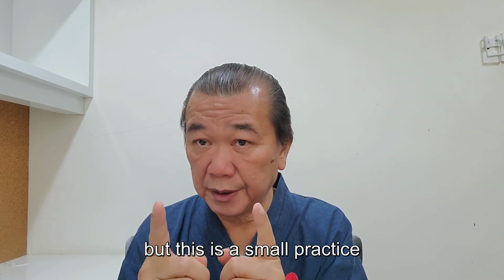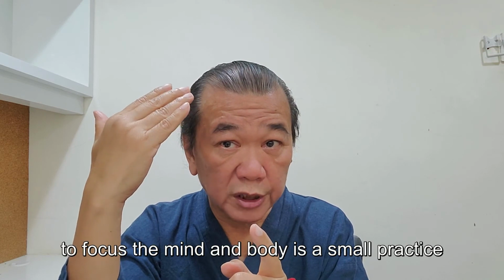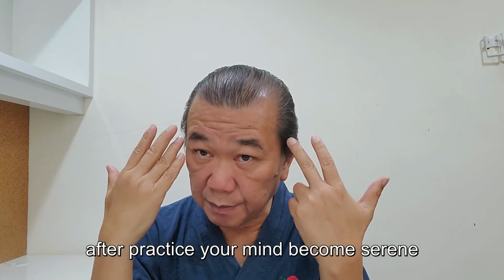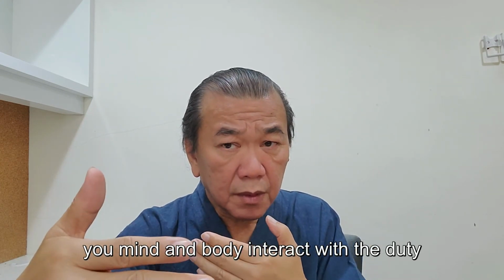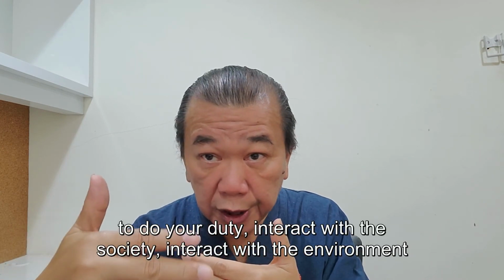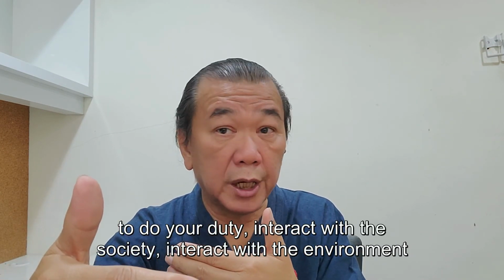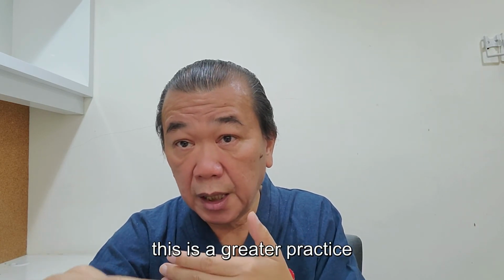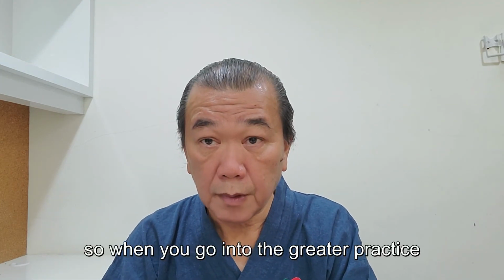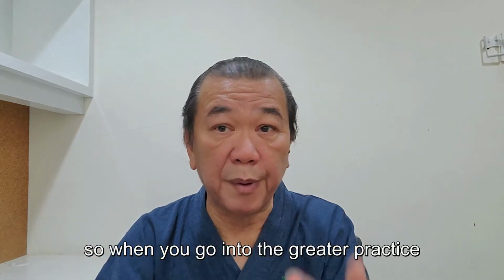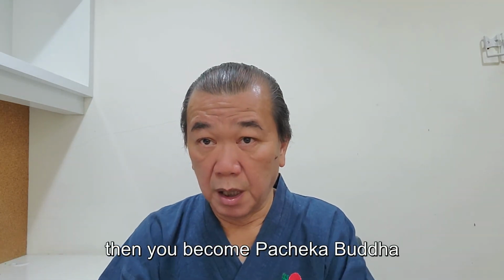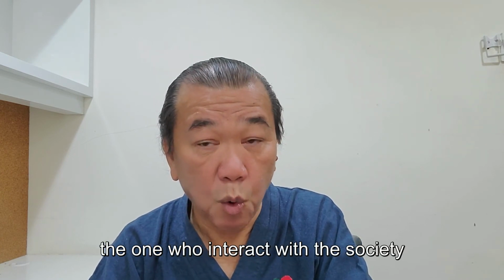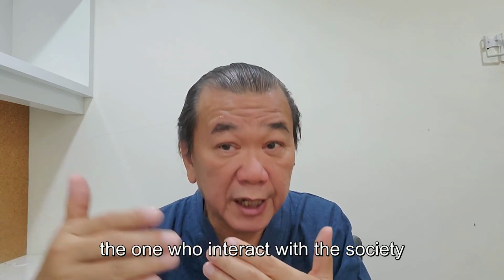But this is a small practice. To focus the mind and body is a small practice. After you practice, your mind becomes serene. Your mind and body, you interact with your duty. You do your duty. You interact with the society, interact with the environment. Then this is a great yoga. This is a greater practice. When you go into the greater practice, then you become what we call Pachaka Buddha, the one who interacts with the society.